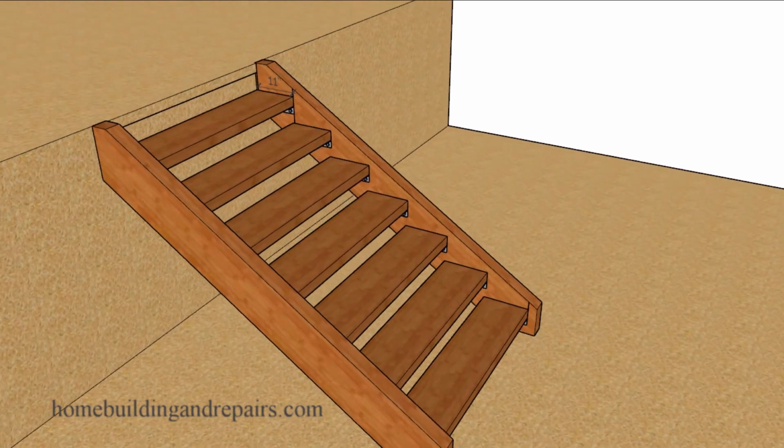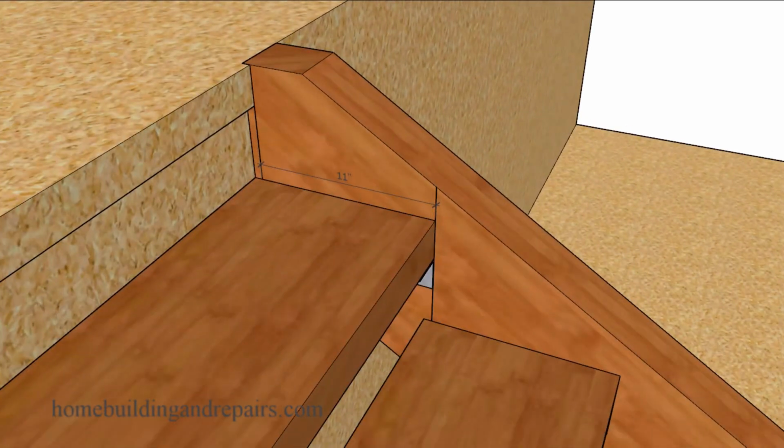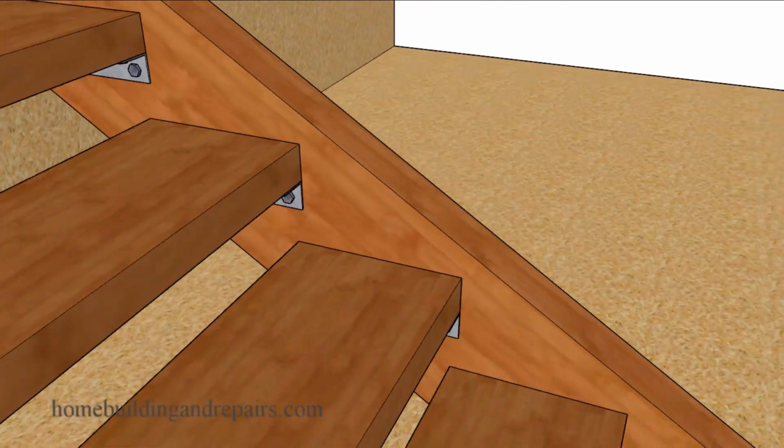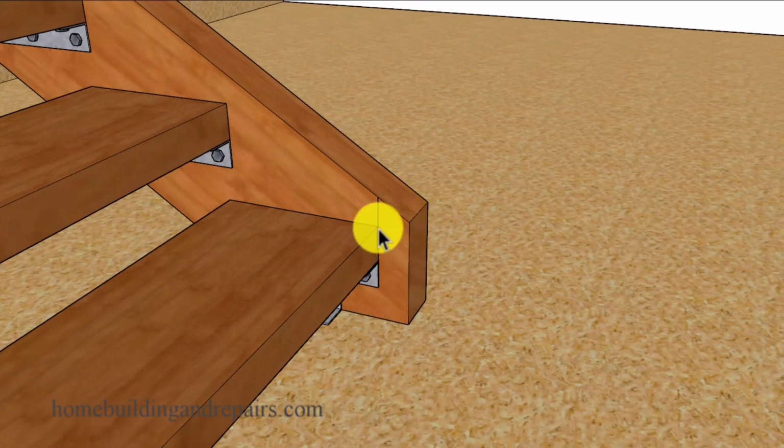However, at the top of the stairway, you're going to have a problem unless the floor, landing, or deck framing is done incorrectly. So in our example here where everything is done correctly, we have an 11-inch measurement between the front of the step and the front of the floor framing. And at the bottom, we have the same thing. We've got 11 inches between the front of the step here, back here, and the front of the step above it.